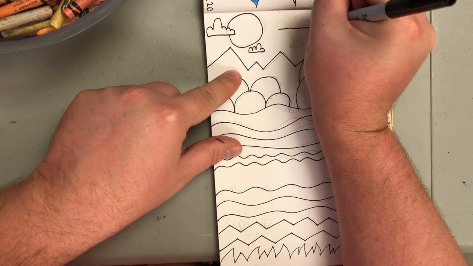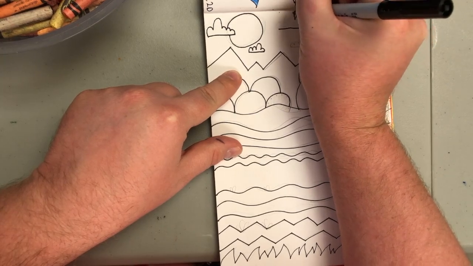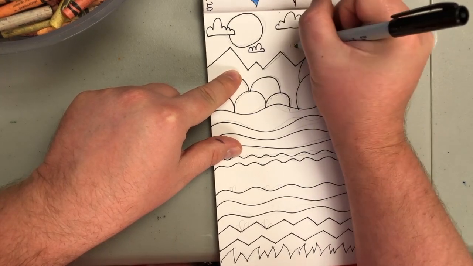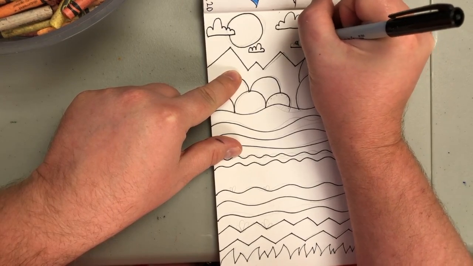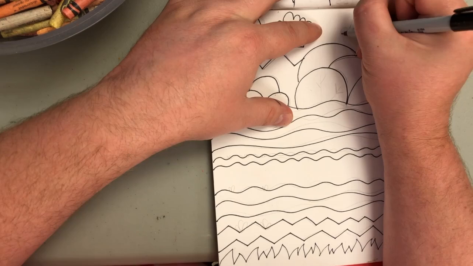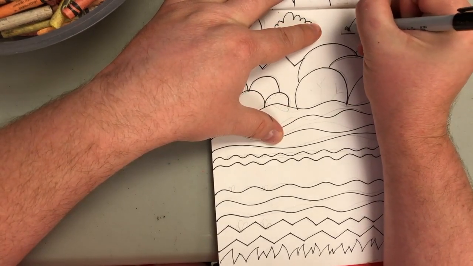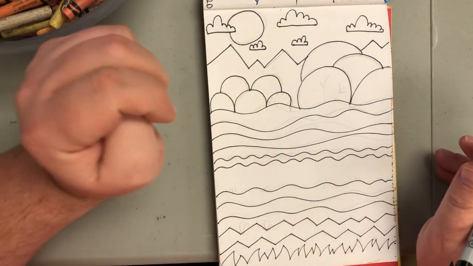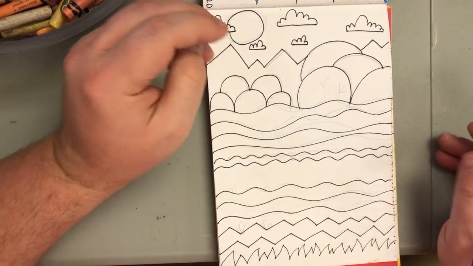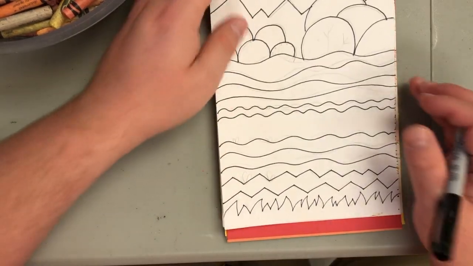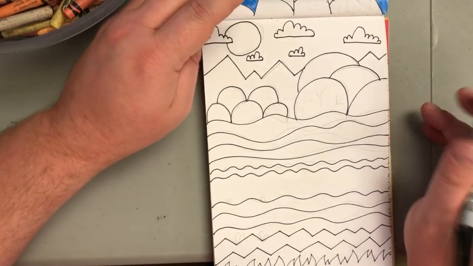Now, if you're doing a night sky, you can do a moon and stars. And there are other things that you can add in the sky besides clouds. You could add snow or rainbows or airplanes or birds, whatever strikes your fancy. Now I'm going to add a few more details to my landscape.